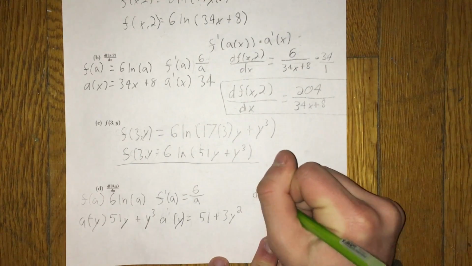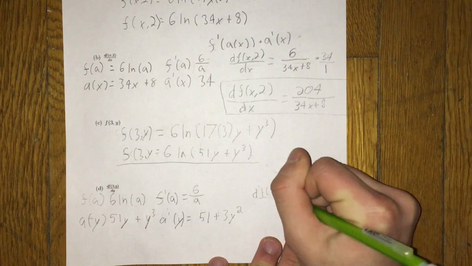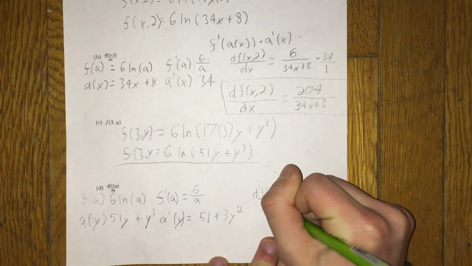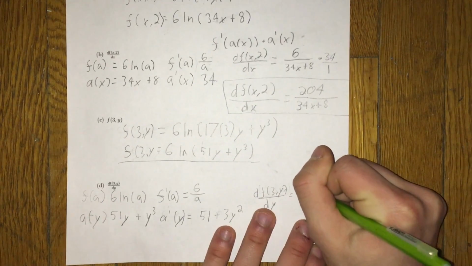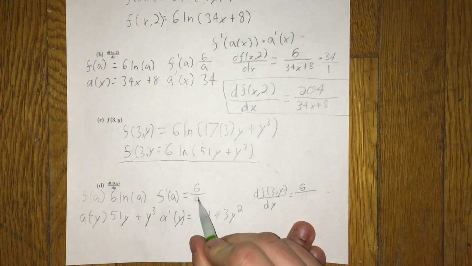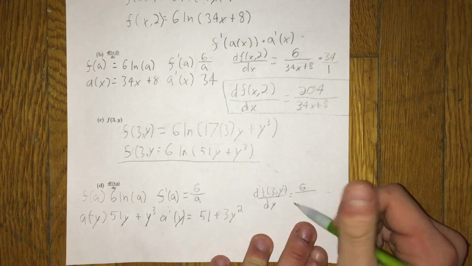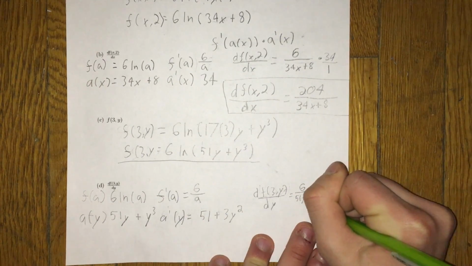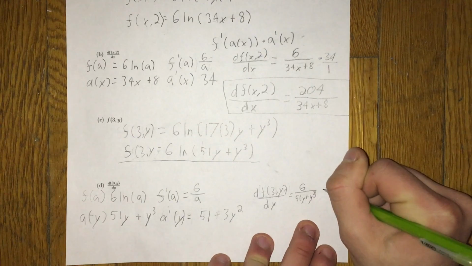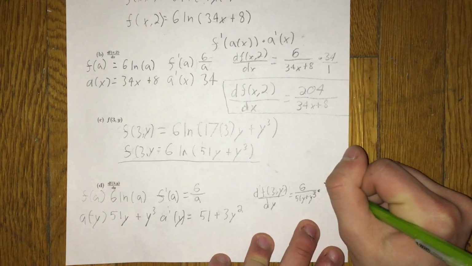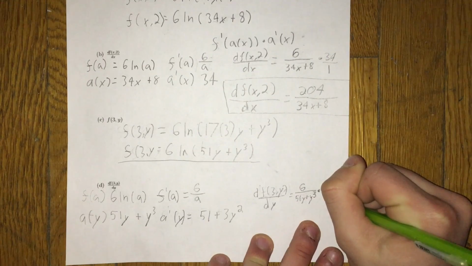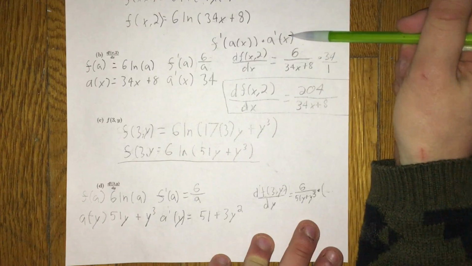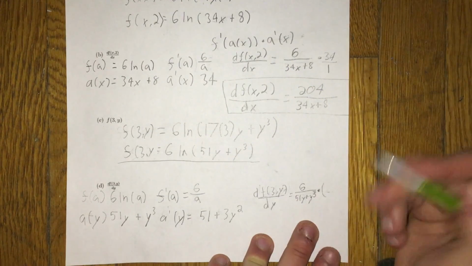So we would do d f of 3, y over d y equals 6. Now instead of putting a, we would do the a of y, so that's 51y plus y to the third, times, and then we're going to put the a prime of y, because that's the next step in the chain rule.